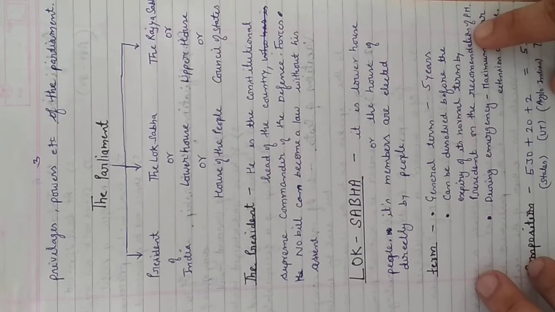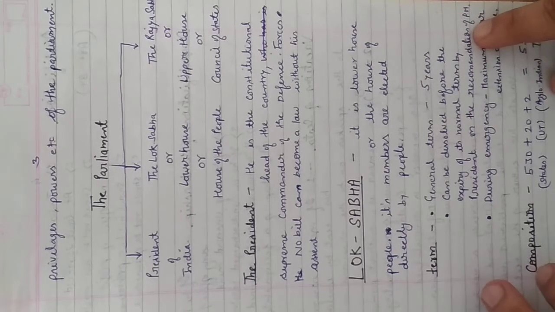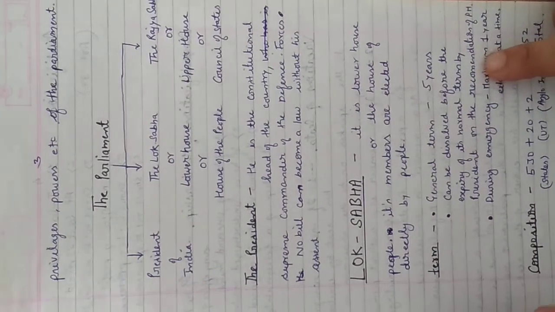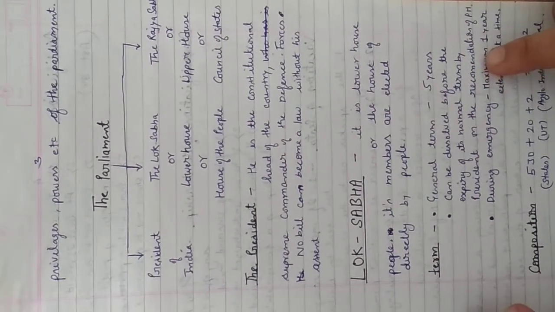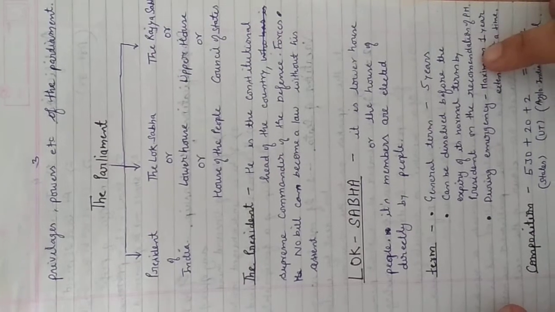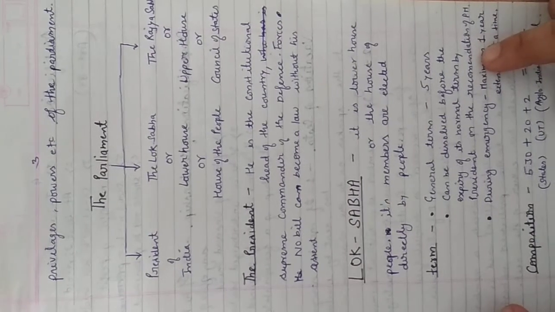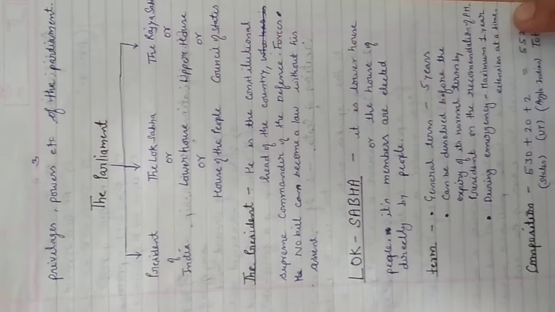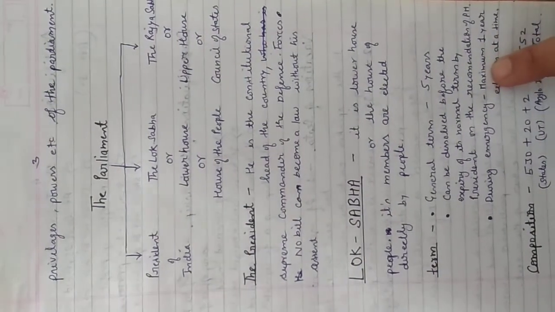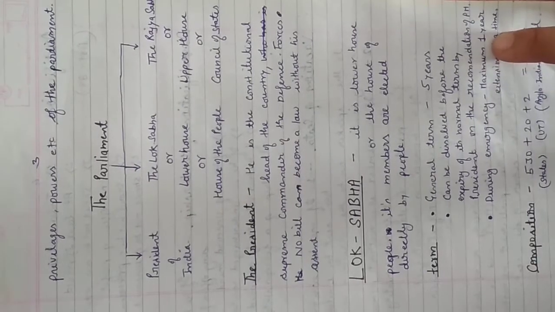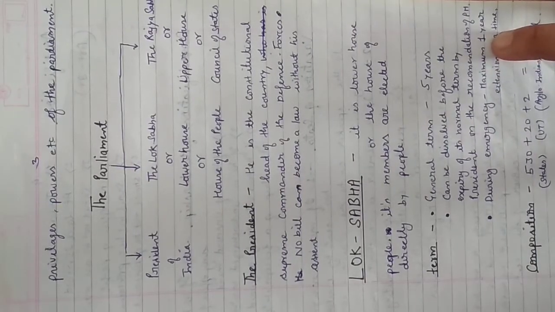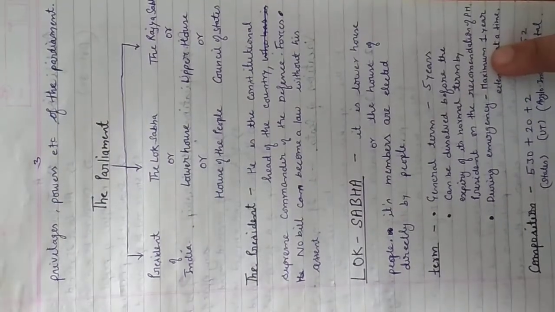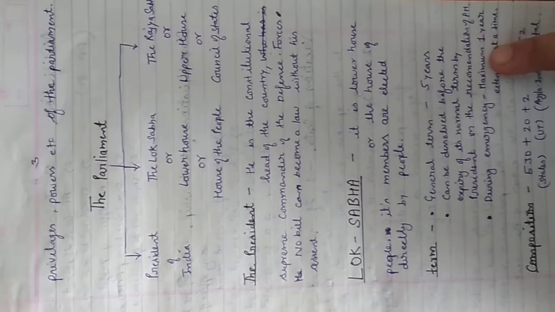Suppose 4.5 years have passed, and the government thinks that if they conduct elections right then they can win once again, or that time is suitable for them to get re-elected. At that time, the Prime Minister can advise the President to conduct elections and dissolve the Lok Sabha. Then Lok Sabha will be dissolved and the elections will be conducted.